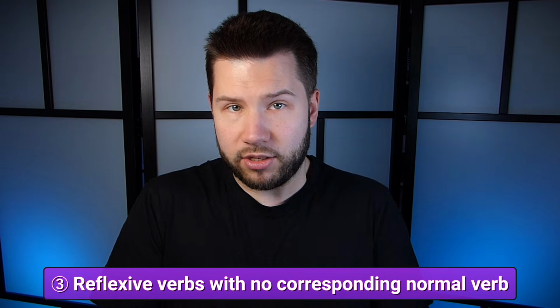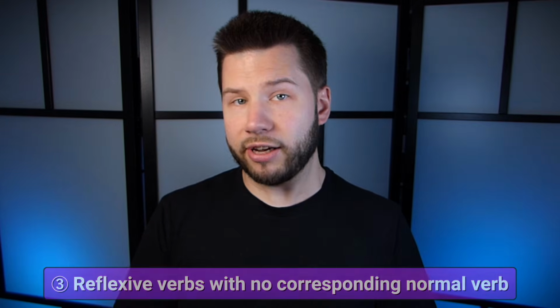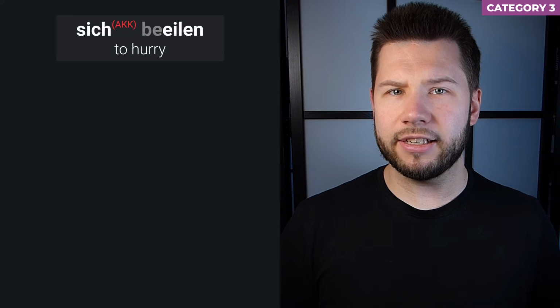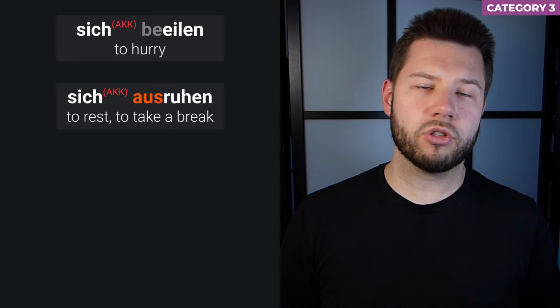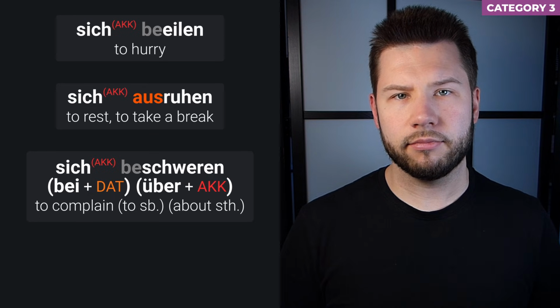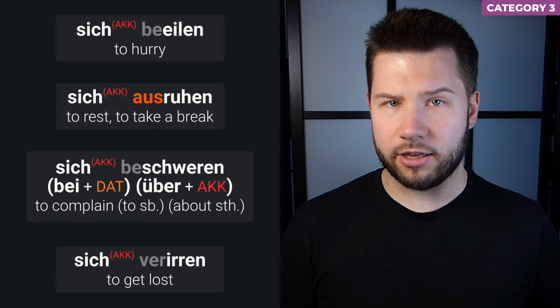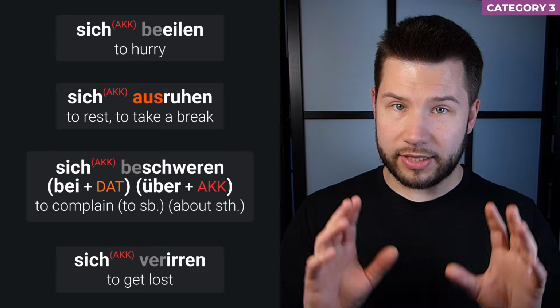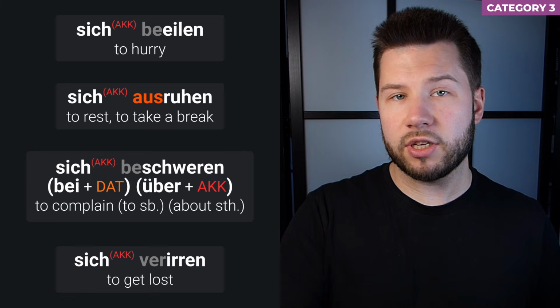The third and last category consists of verbs that are always reflexive. You have to use a reflexive pronoun, otherwise the verb just won't make any sense. Some examples include, but are not limited to, sich beeilen, to hurry, sich ausruhen, to rest, sich beschweren, to complain, sich verirren, to get lost. So make sure to always include sich or its corresponding form when using these verbs.